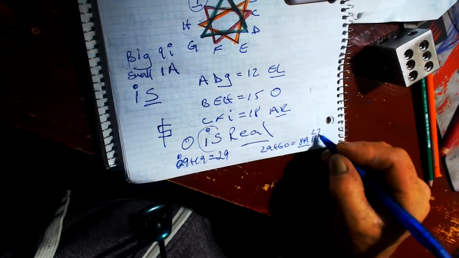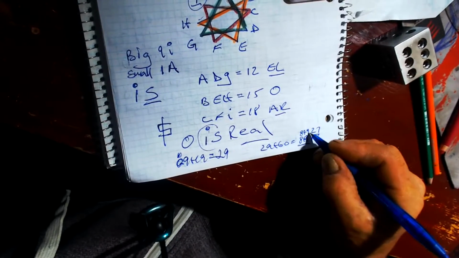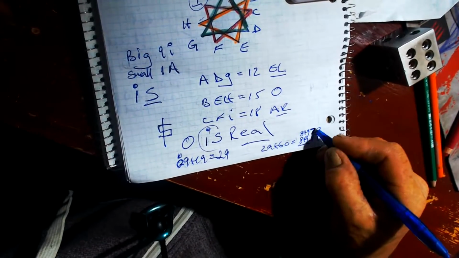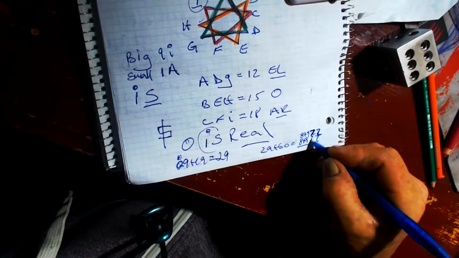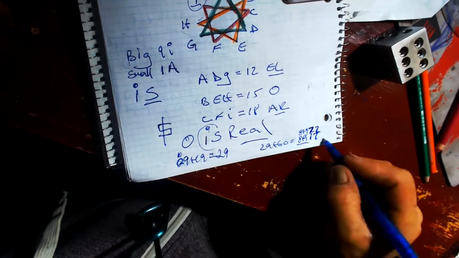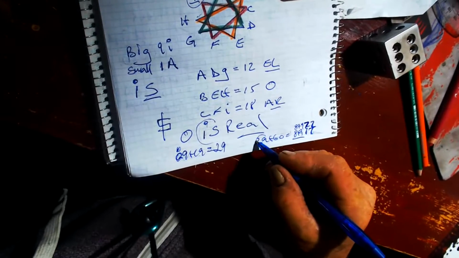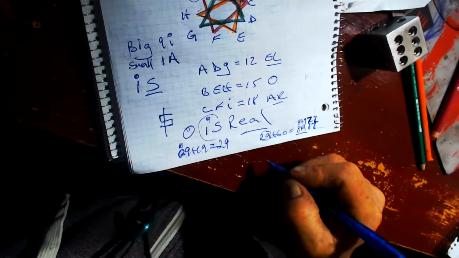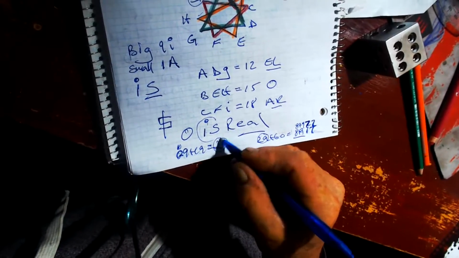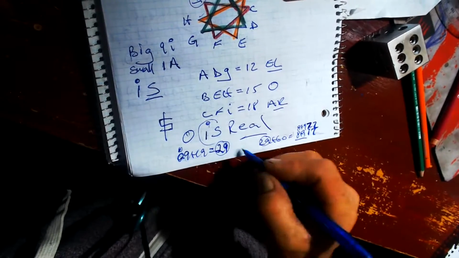Equals 17 and 27. Sorry, and 72. 72 and 17. Okay, this is the entry to the gateway over here, through the birth of the sun and the half-life spirit.